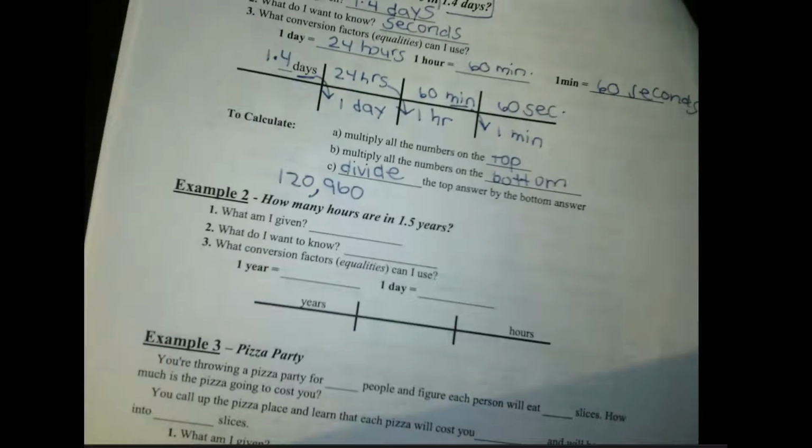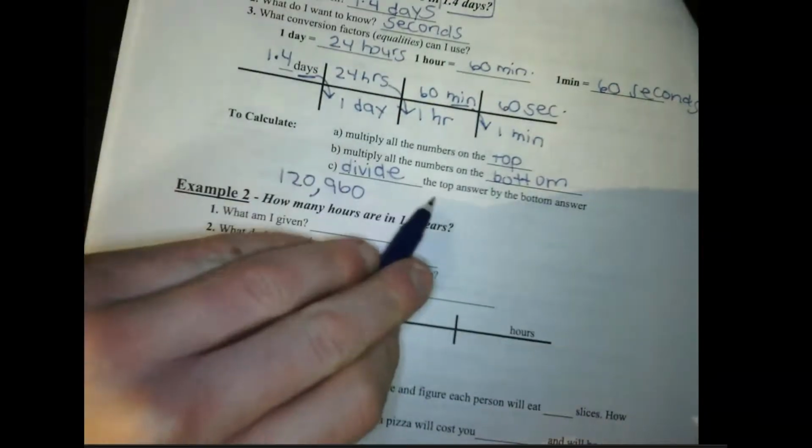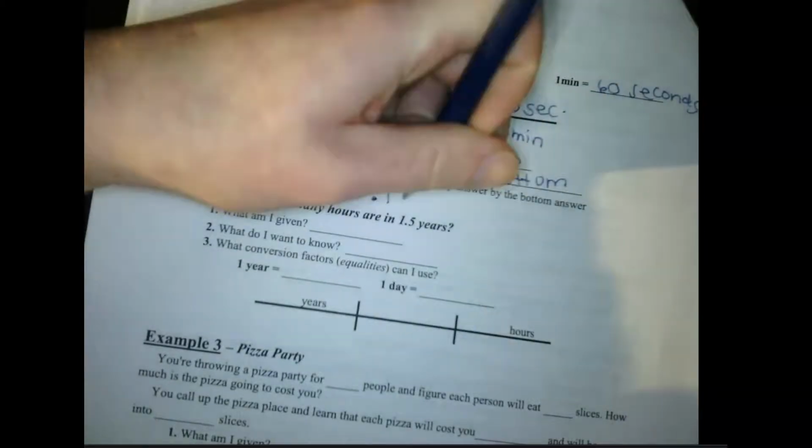There will not always just be 1s on the bottom though, so don't get used to that. So I'm going to take them and divide the top answer by the bottom. And that is, of course, equal to this number right here, 120,960 seconds. That is how many seconds are in 1.4 days.